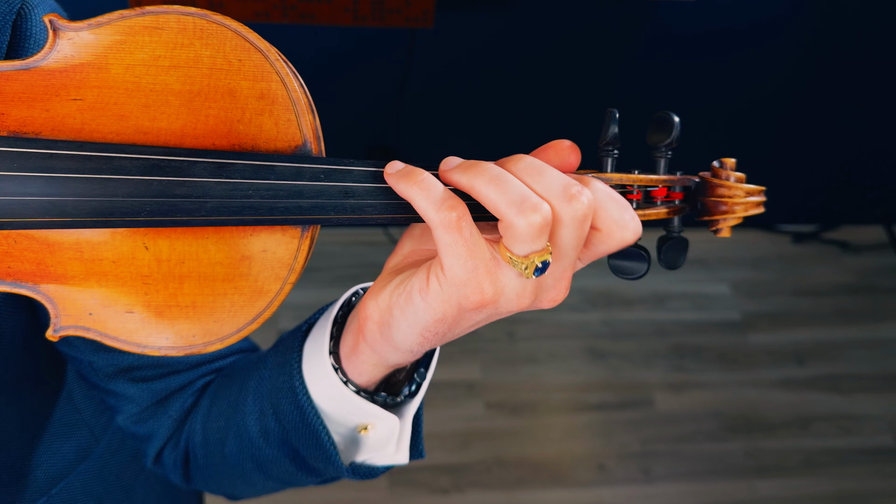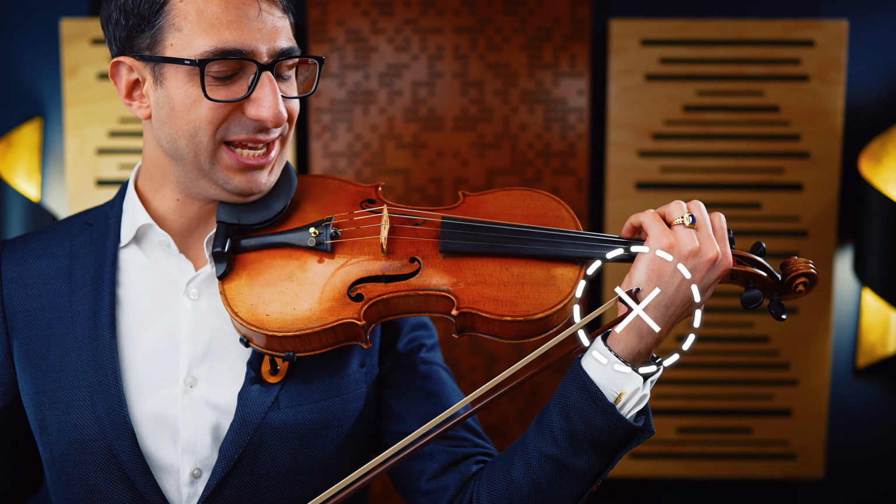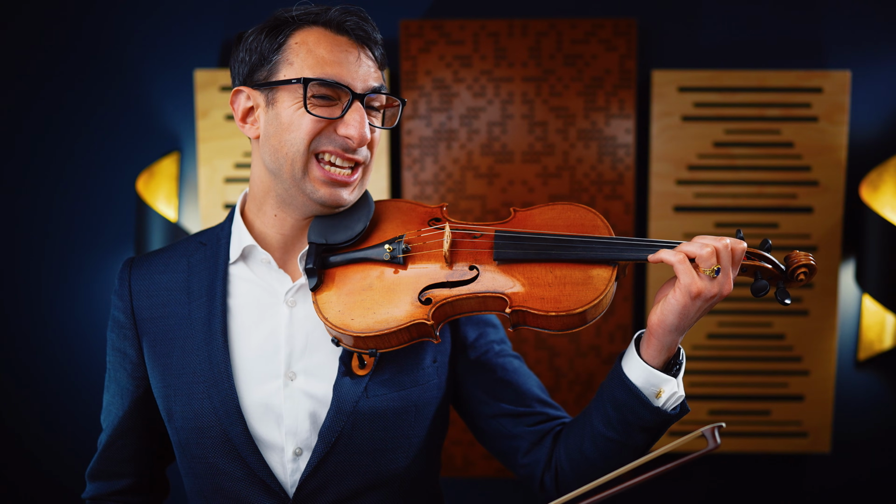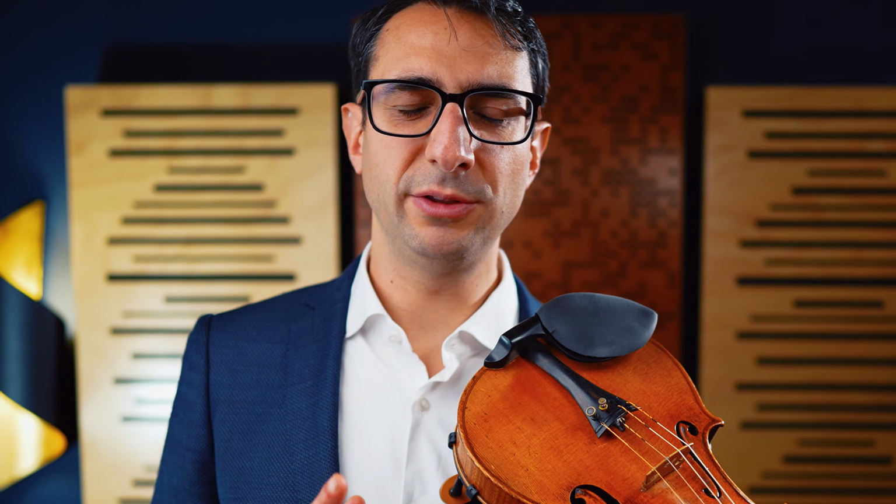One of the most common mistakes I see is to play like that, changing the posture with the wrist instead of using the elbow. And that makes it super difficult for having a good intonation. But don't forget, just go step by step and I'm sure you will learn to play the violin beautifully.